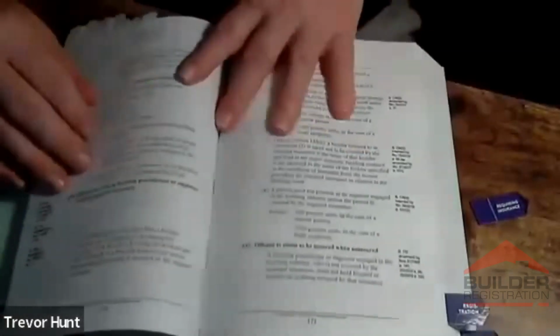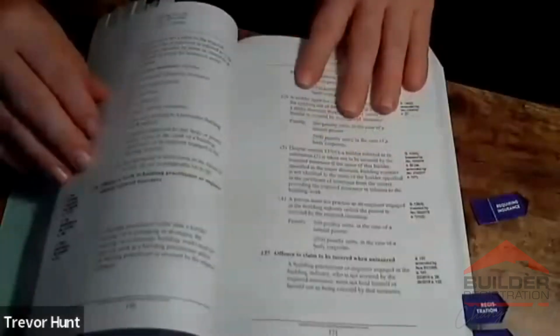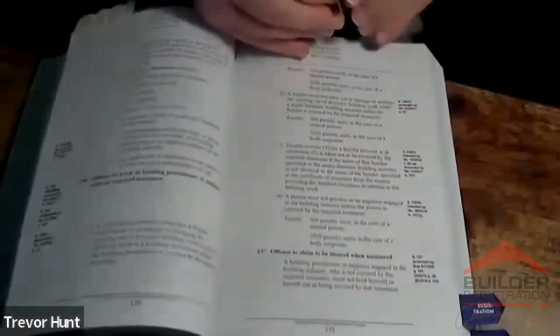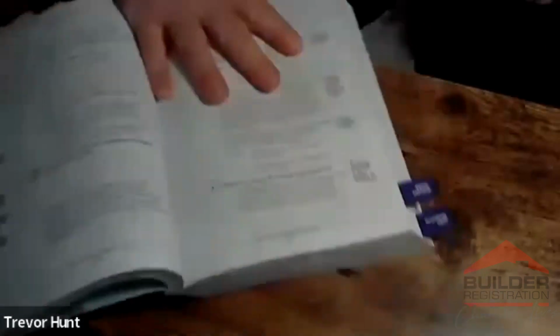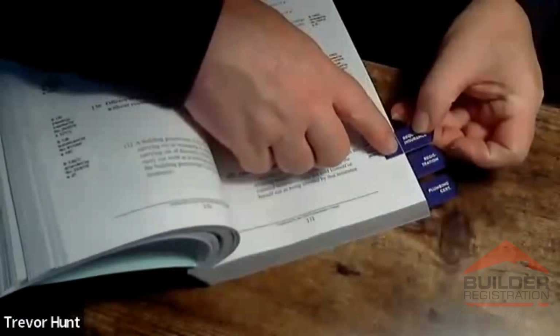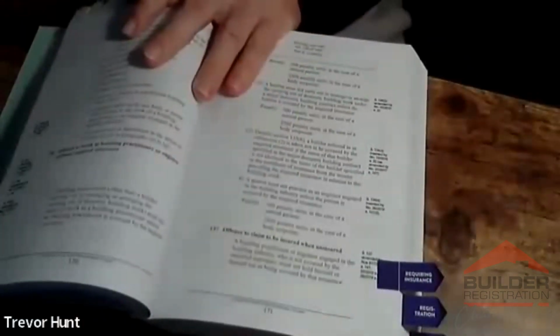So 136 is on page 171. So that is where I'm putting my insurance required tab in. All right, required insurance is in.